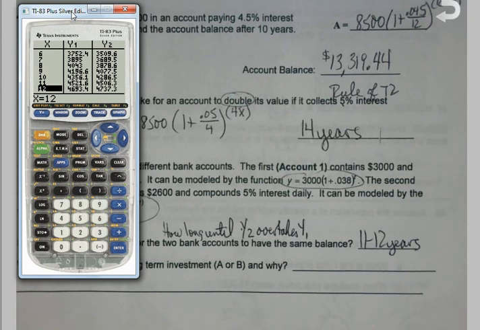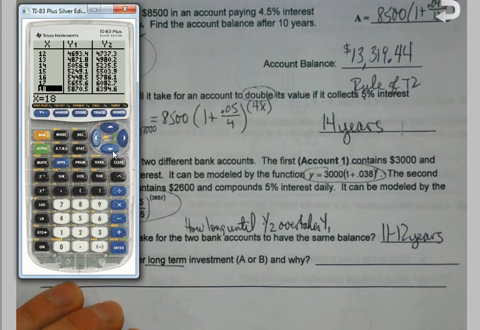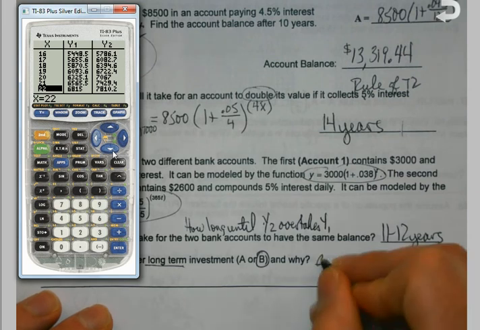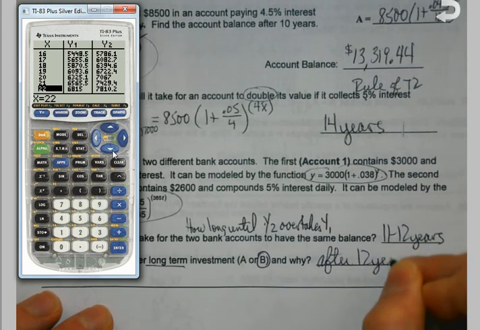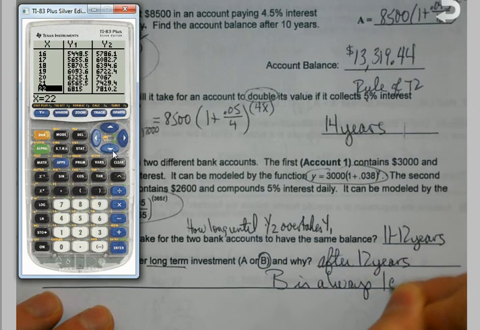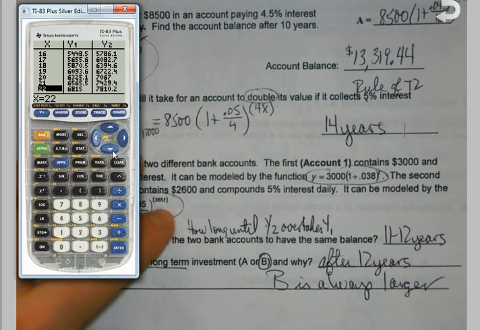Which one's the better long-term investment? Keyword, long-term. Well, to me, once we hit year 12, every year after that, notice y is getting more and more further away in value from the first one. So I would say it's B, because after 12 years, B is always larger. And again, you could use your own way of doing it, but it says long term, so I can't say, well, I'm only going to leave my money in there for a year anyway, so the first one's better. Look, long term, okay? But that's how we do that. Look to see where one overtakes the other.